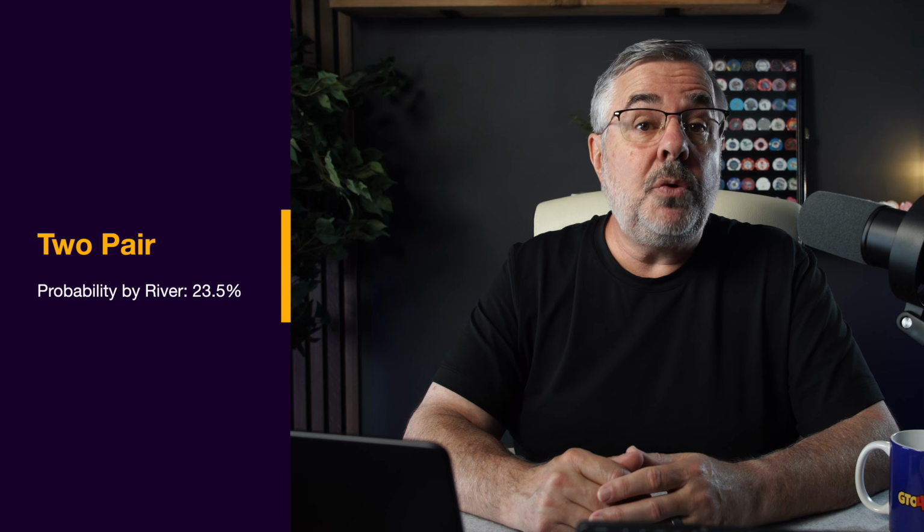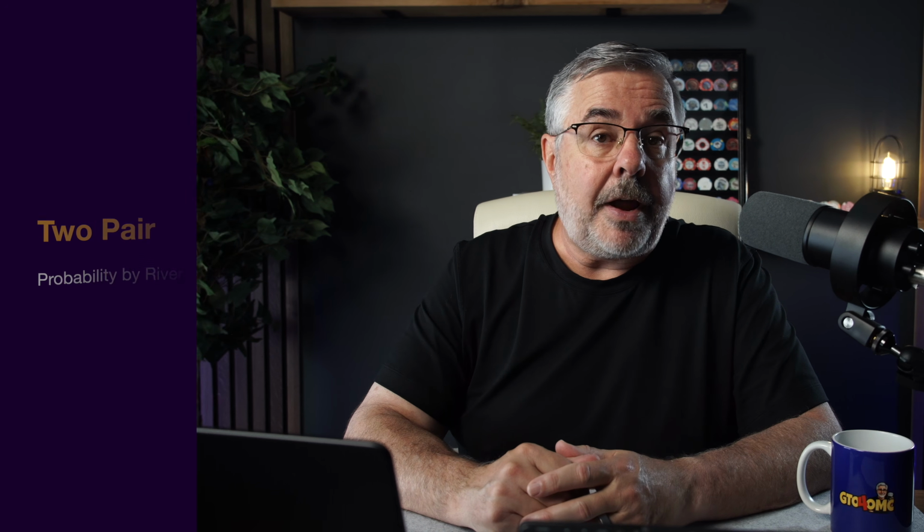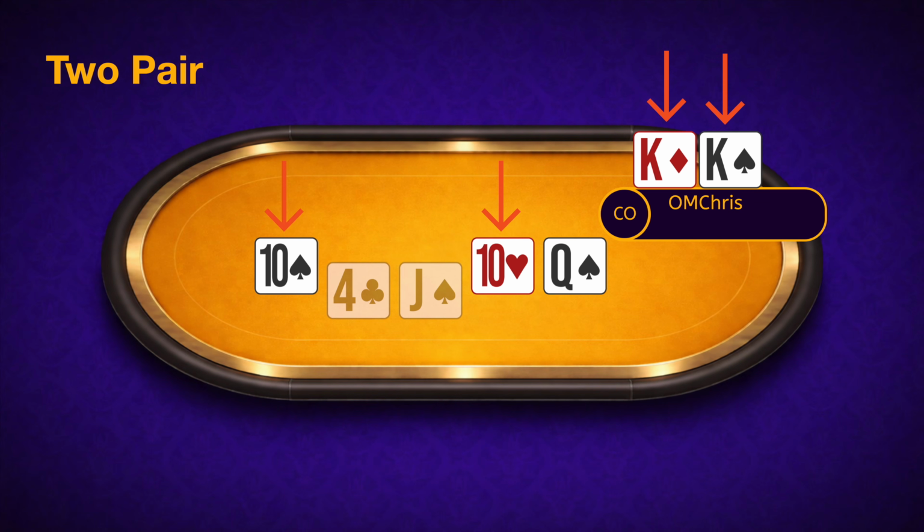2 pair means you have 2 cards of one rank and 2 cards of another rank. For example, 2 kings and 2 tens. If 2 players both have 2 pair, the highest pair matters first. Aces and 3s beats kings and queens because the aces are the highest pair.